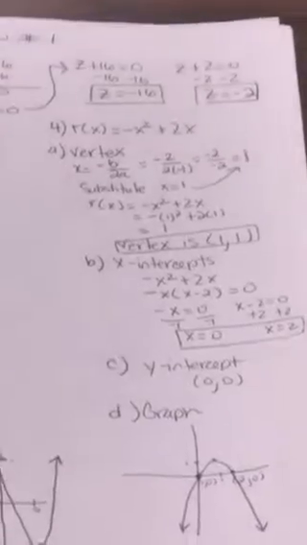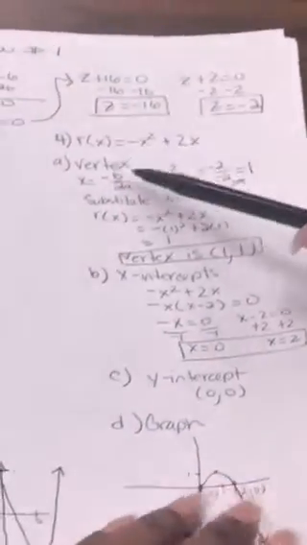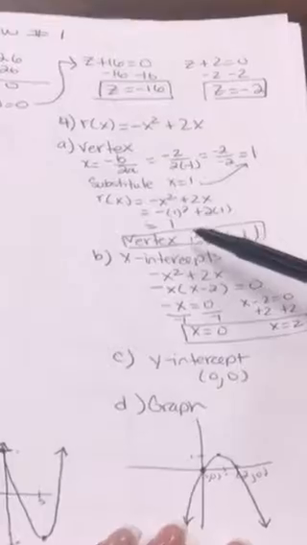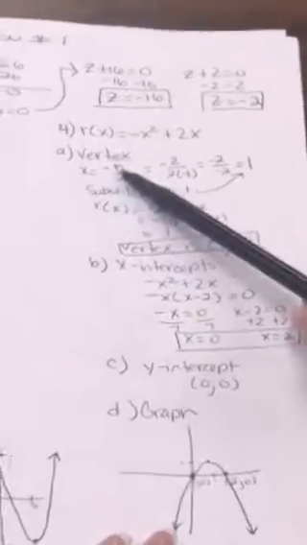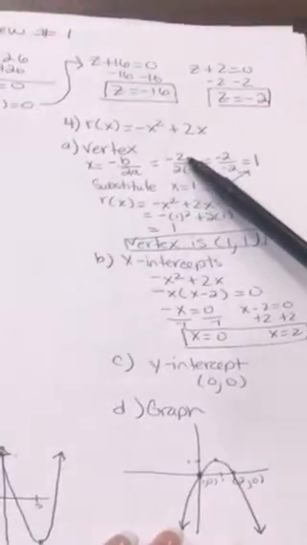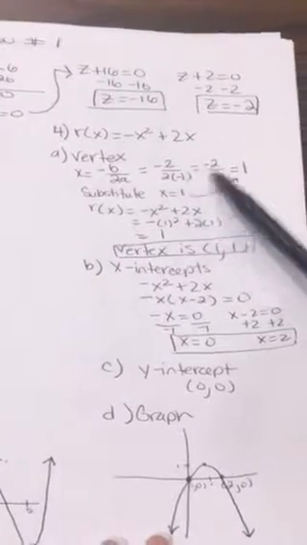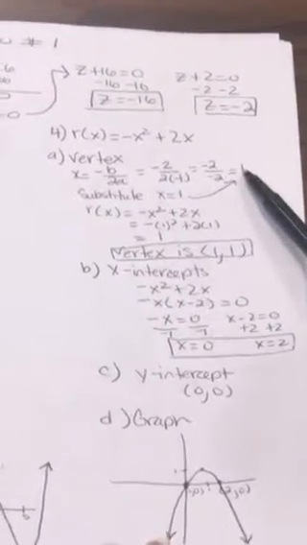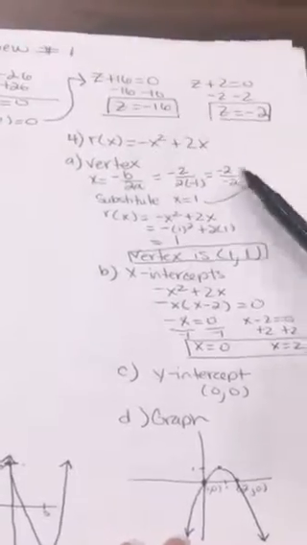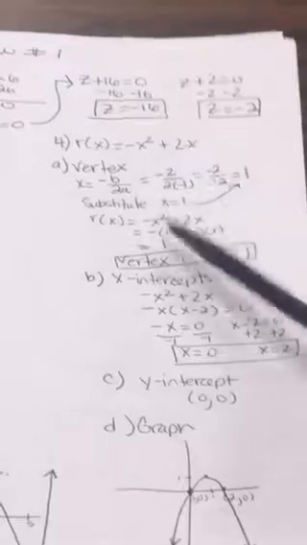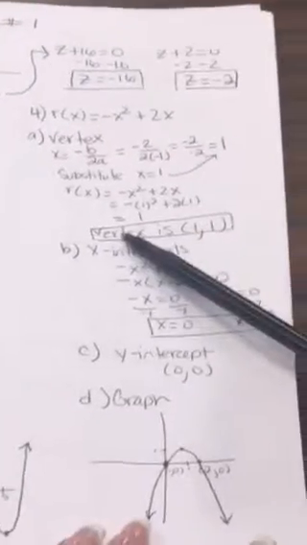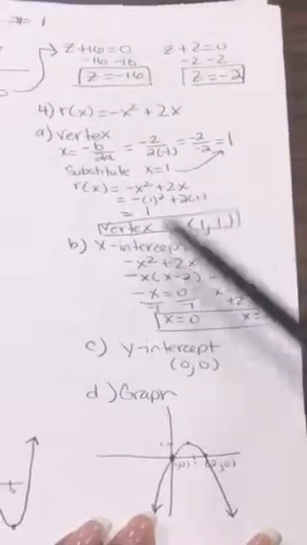Number 4 asks you to look at the quadratic equation and find the vertex, x-intercepts, y-intercepts, and graph it. So for the vertex, we're going to do negative b over 2a. So that's negative 2 over 2 times negative 1, which gives me 1. So that's my x value. So to find the y value, we're going to substitute x equal 1 into our original equation, and we're going to get 1. So the vertex is 1, 1.